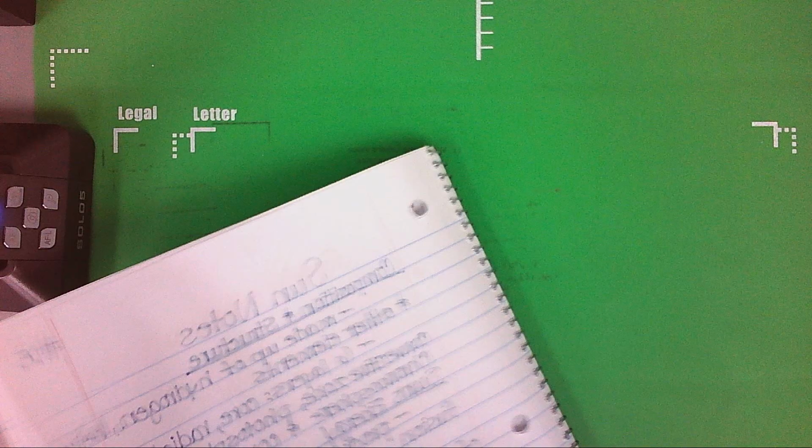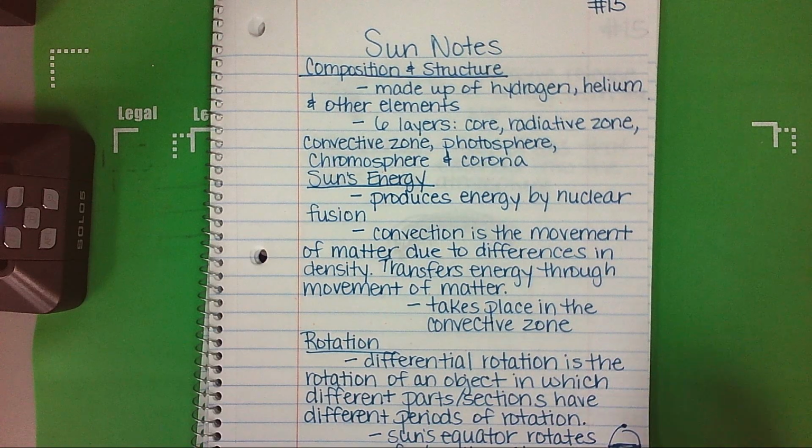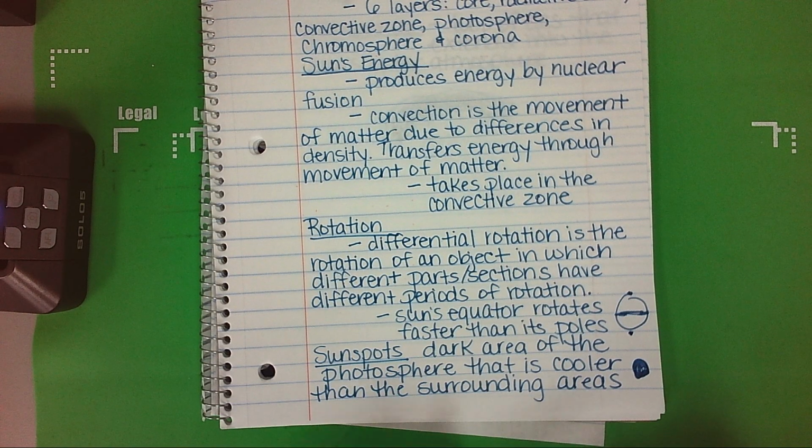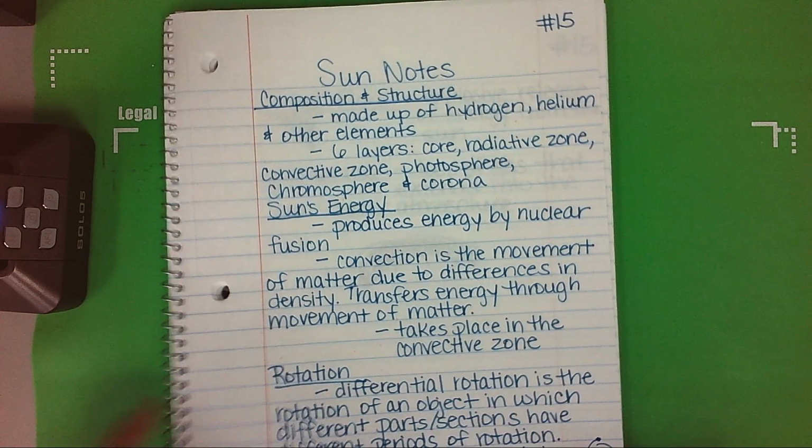Now a sunspot is literally just going to be like a dark area. Okay, so you're just going to see like a dark patch.